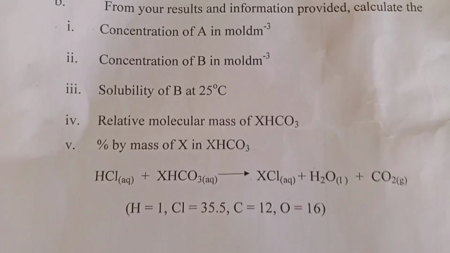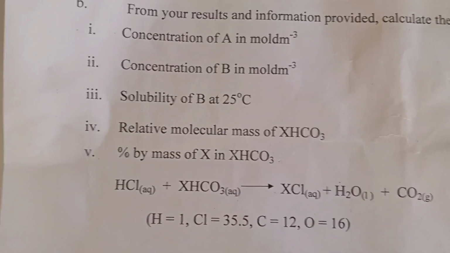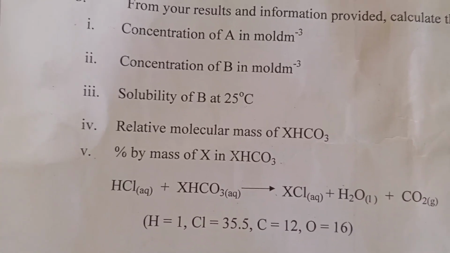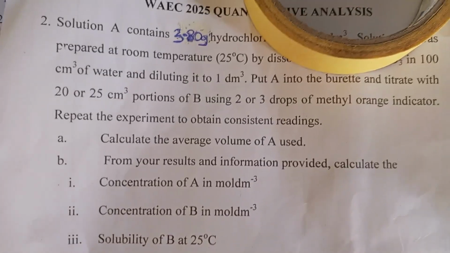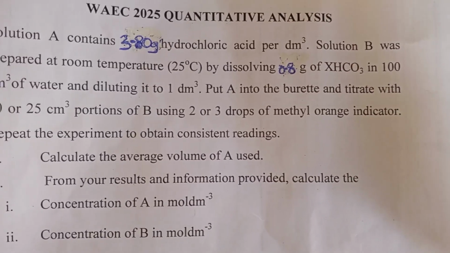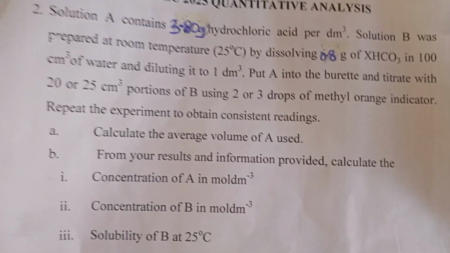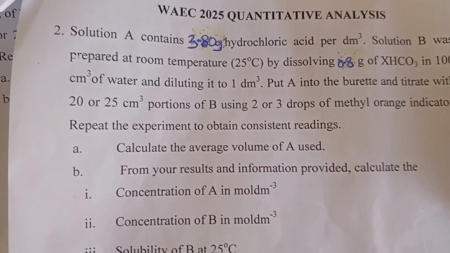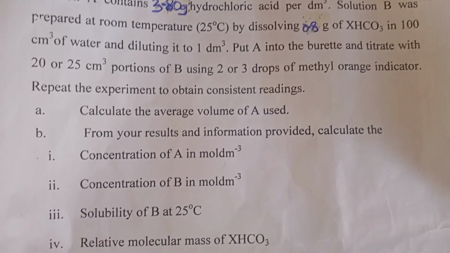So part IV says find the relative molecular mass of SHCO3. We'll still go back to the question, which says that we have 0.8 grams of SHCO3 in 100 cm cube of water, and that was diluted to 1 dm cube. So put the information there.